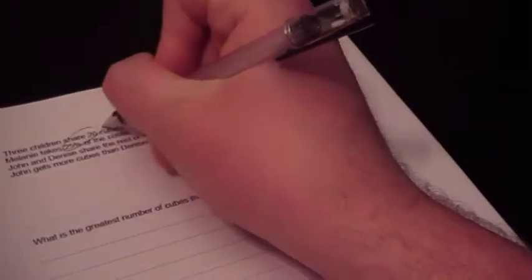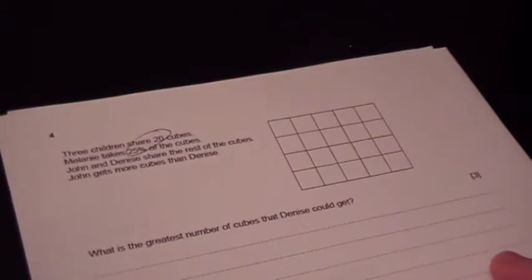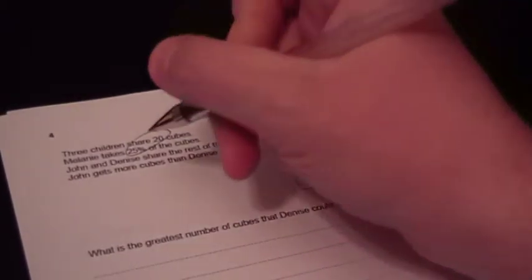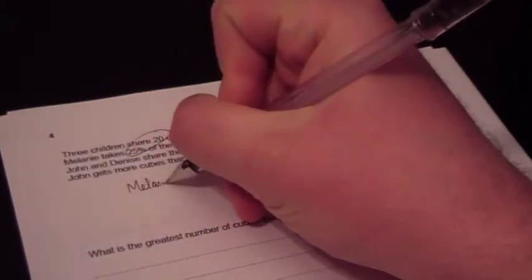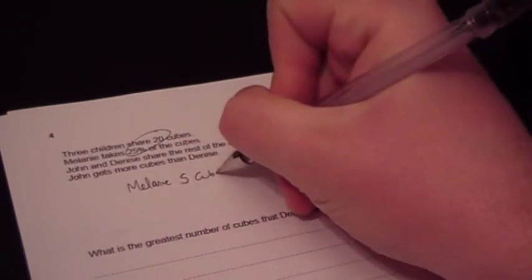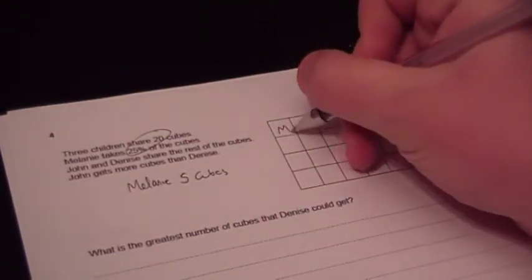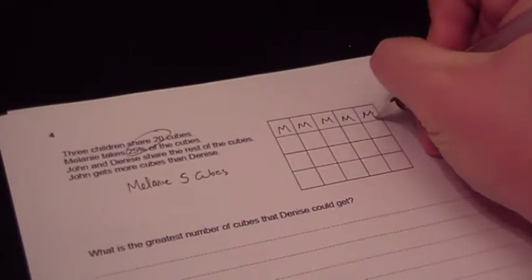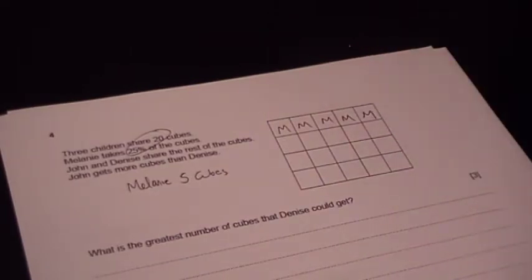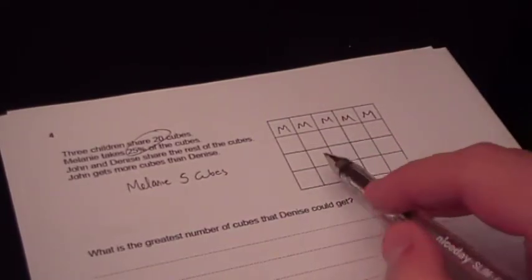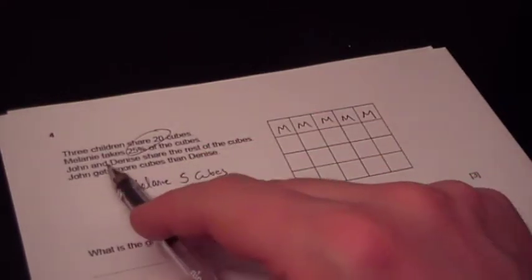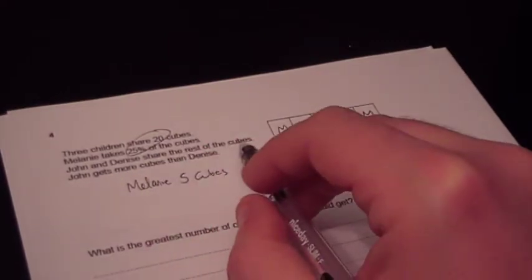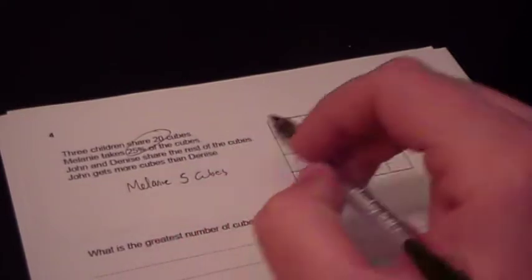Now to start things off, 25% of 20 is a little bit of maths that I can do there. I'm going to use the half it and half it again method to know then that Melanie takes 5 cubes. So I'm going to write M across there in those 5 boxes. I've then got 15 left. Now all it says in the third line is John and Denise share the rest of the cubes. John gets more cubes than Denise.